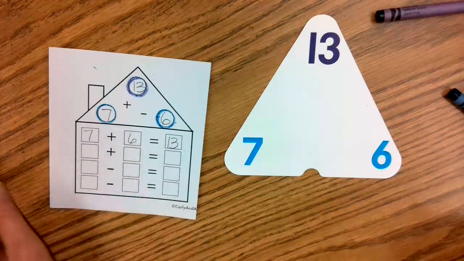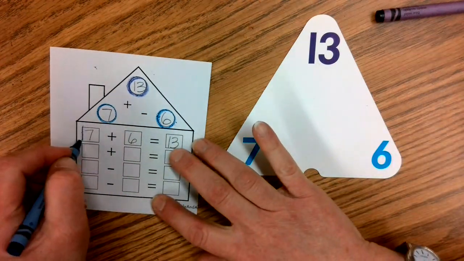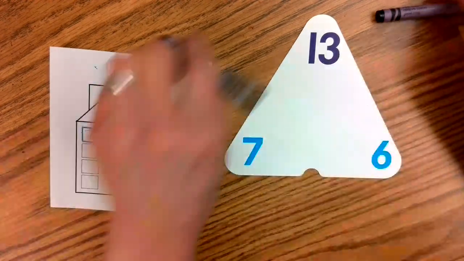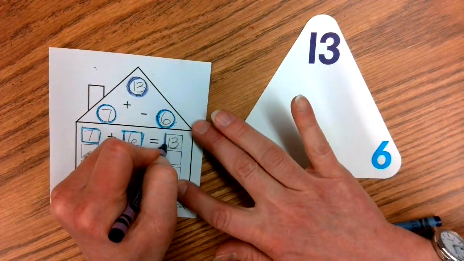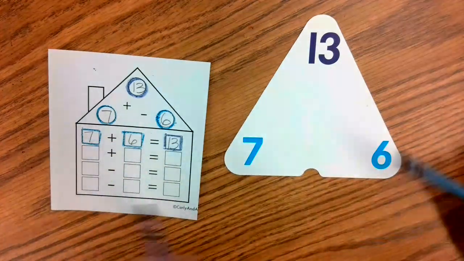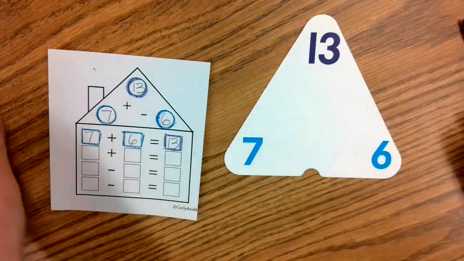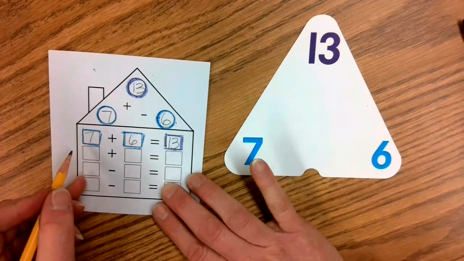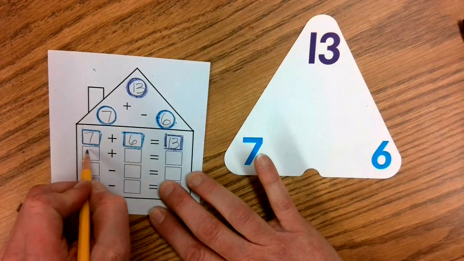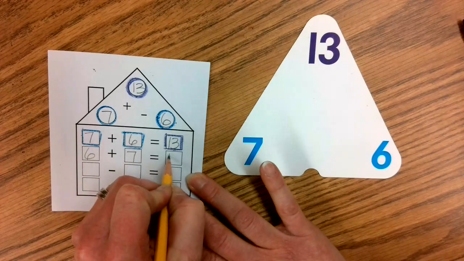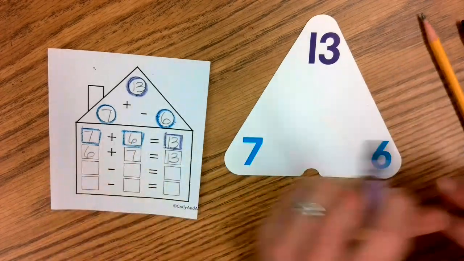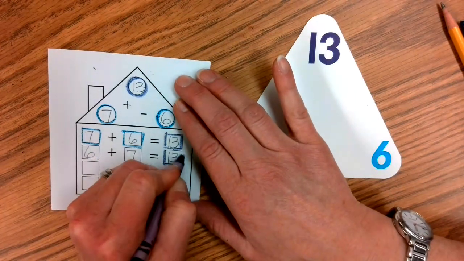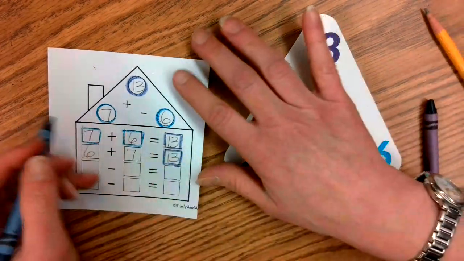Then go ahead and add your color. Your addends are blue. Your sum is purple. If I'm moving too fast, hit pause because we're running out of time on the video. Next, my addends need to swap places. I have the turnaround fact. So I'm going to write 6 plus 7 equals 13. Then go ahead and add your color. My sum is still purple.